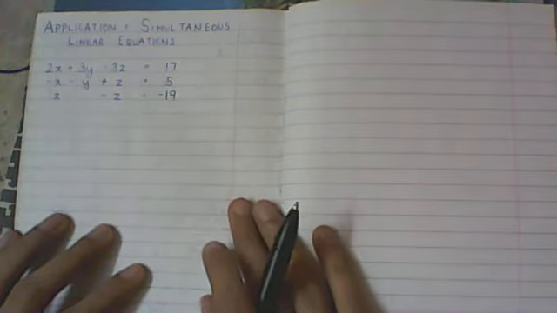In this video, I'll just show you how to represent a system using matrices, and in further videos, I'll show you how you can solve the system using properties of matrices. So this video is just about representation, how to represent a system as a matrix.